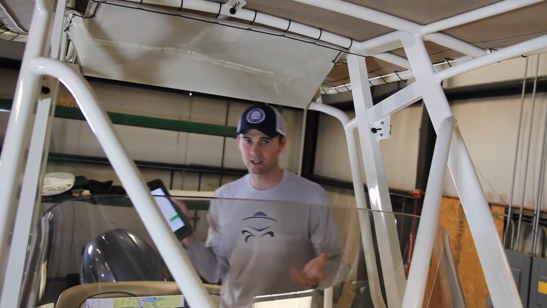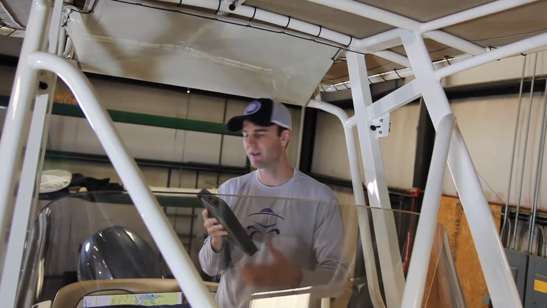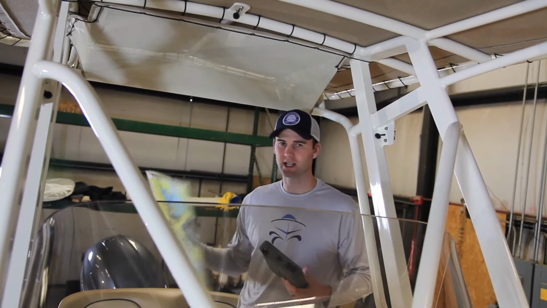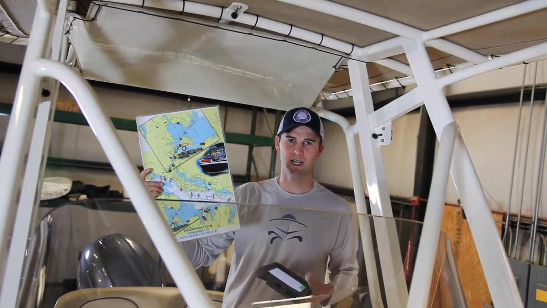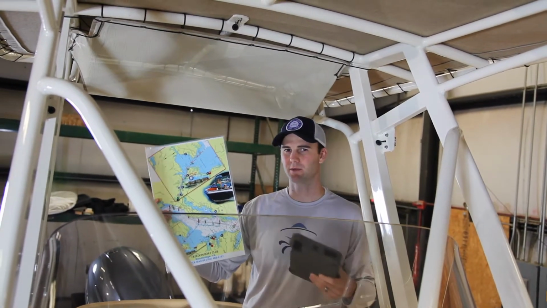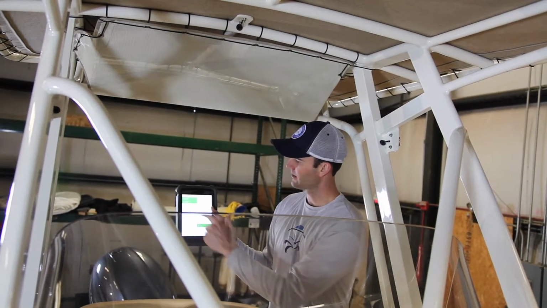And then the chart kit. So most of our boats will have GPS units. Some of them may not, but if they don't, then they'll have a laminated map, but they'll have some sort of chart kit. So the member will check off the chart kit.